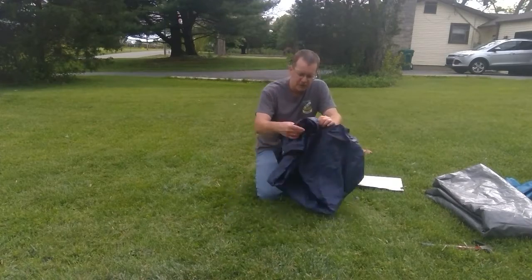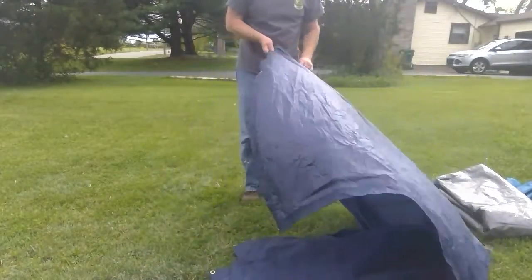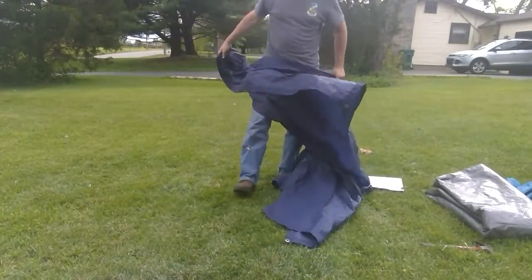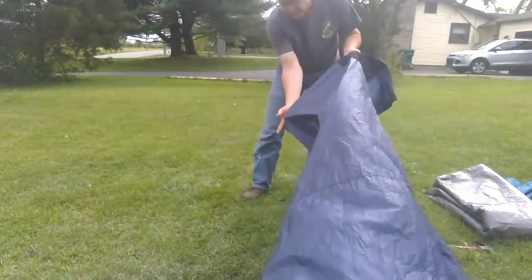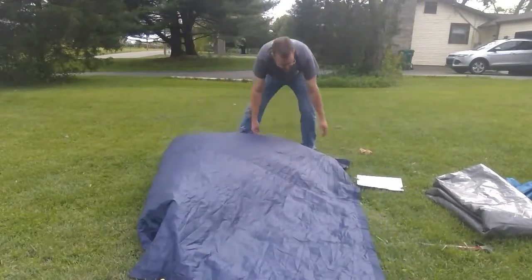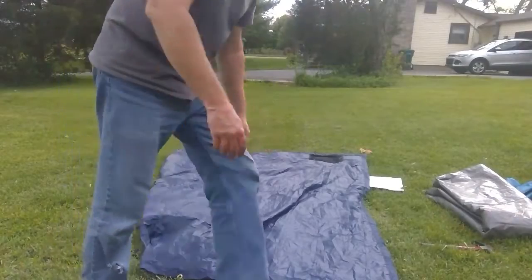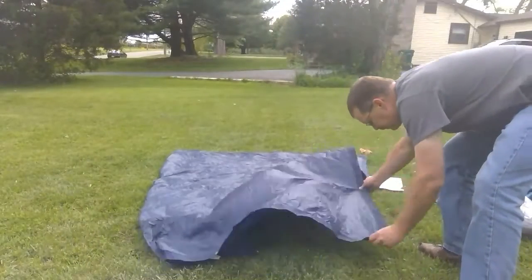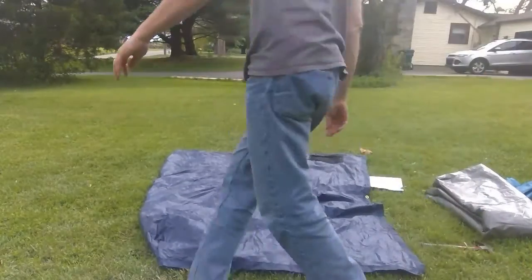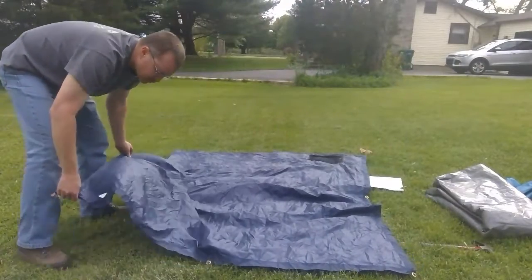So I'm going to spread out my ground cover here. I'm going to try to put the extra material for my tent here at the front so that I can show you what I do if there's extra protruding out from there.